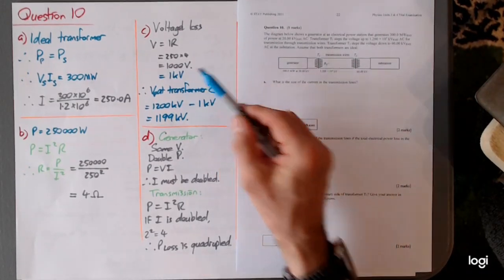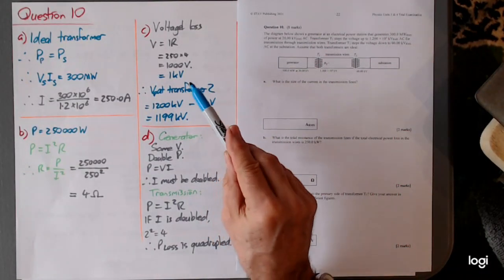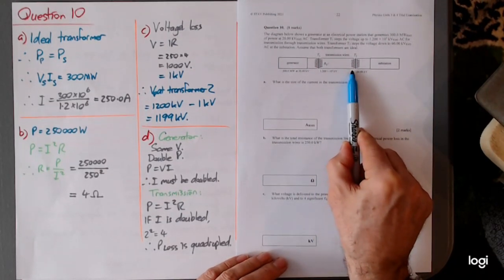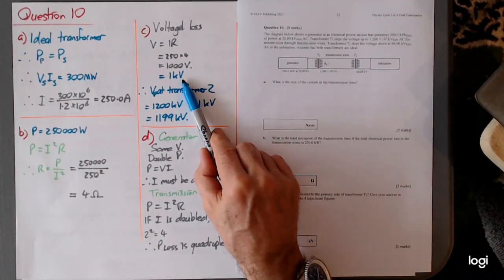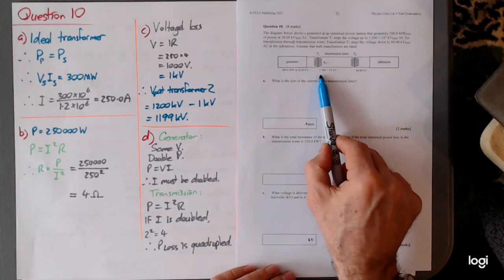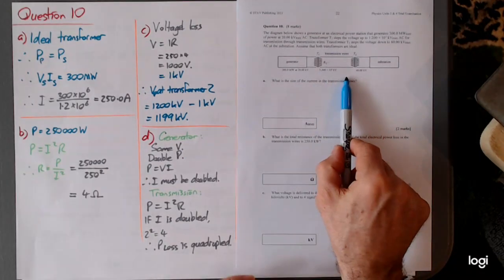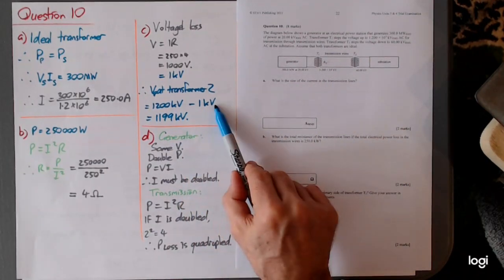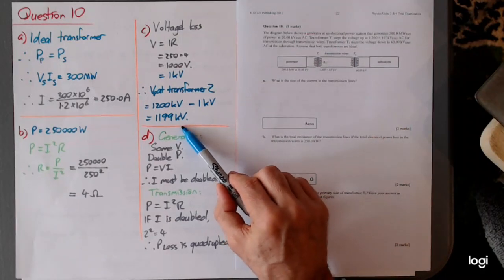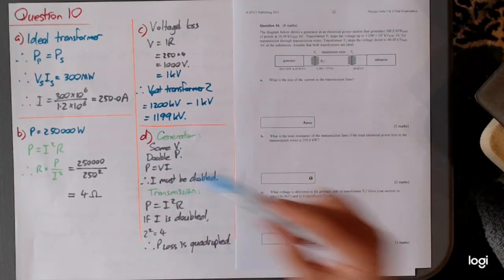Now, the question didn't actually ask for the voltage lost. It asked for what the primary voltage at transformer 2 is. So having lost 1,000 volts and having started with 1,200,000 volts, you need to go that minus that, and you get 1,199,000 volts. That's still a lot of volts.